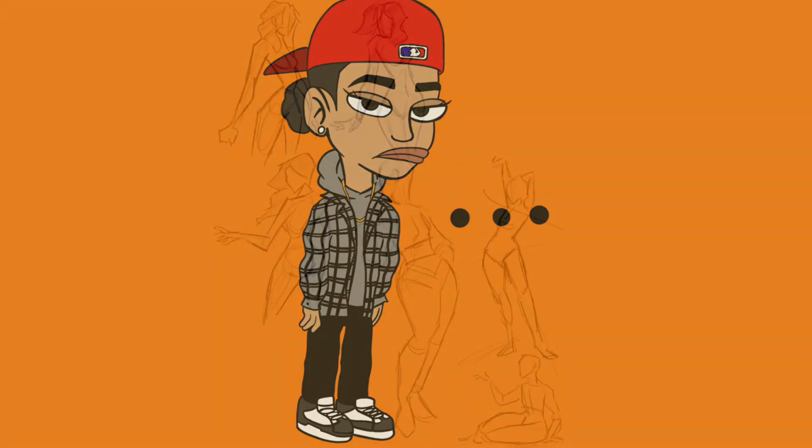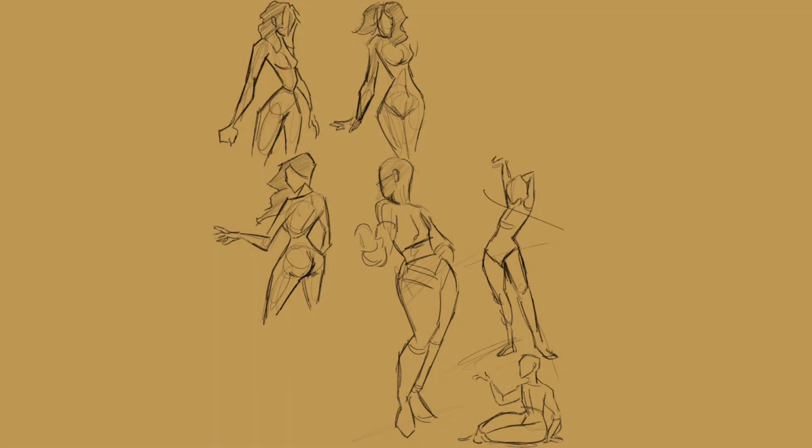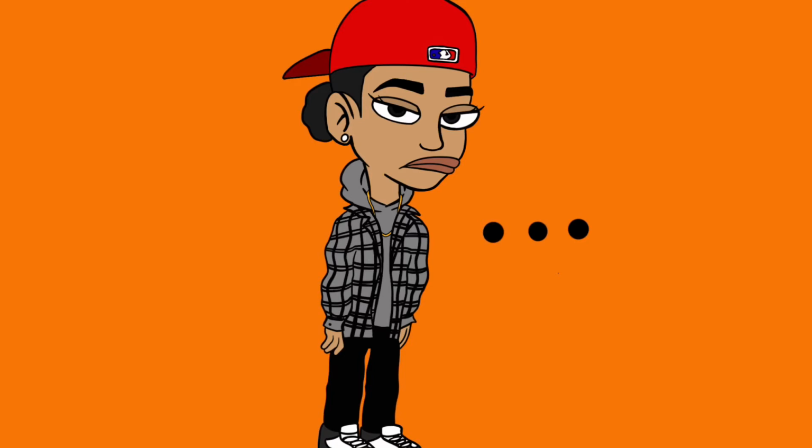Now I looked at the female anatomy as I think that they have very interesting shapes that I can explore, and I looked at different positions, and this will help me in the long run so I can improve with my proportions.